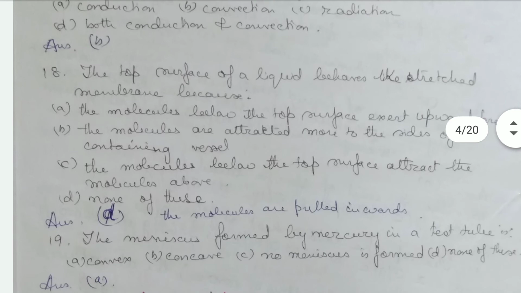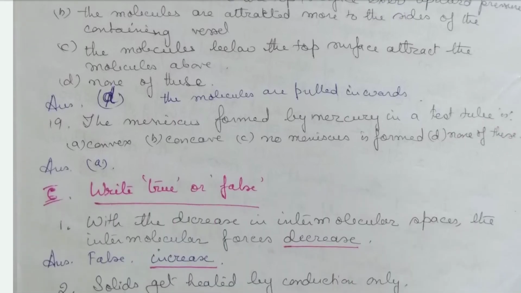The top surface of a liquid behaves like a stretched membrane because of, none of the options from here. It is because the molecules are pulled inwards. They are not pulled below the top surface exerting upward pressure, or attracted more to the sides of the containing vessel, or below the top surface attracting the molecules above, but they are pulled inwards from all the sides. That's why it behaves like a stretched membrane. That is surface tension. The meniscus formed by mercury in the test tube is convex.